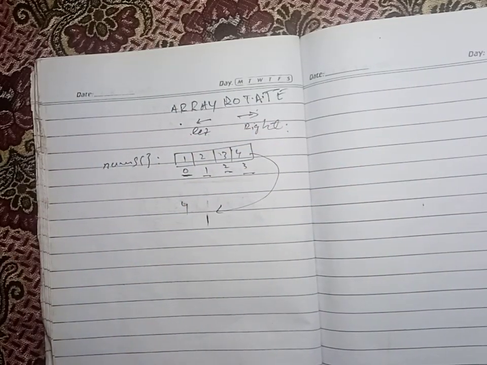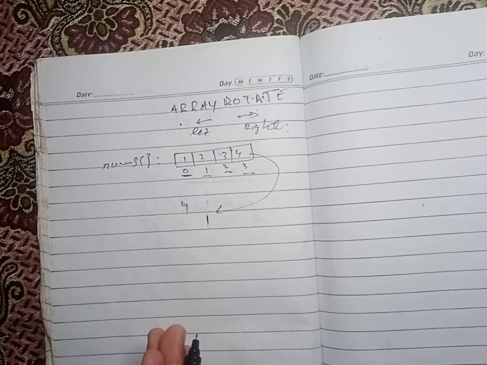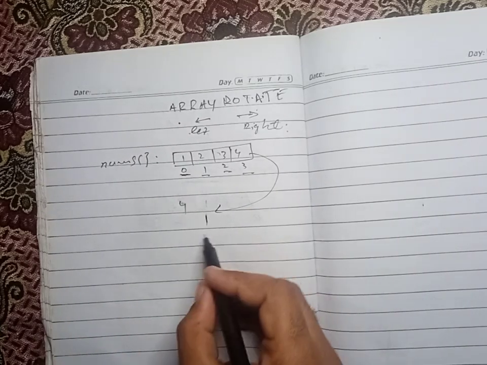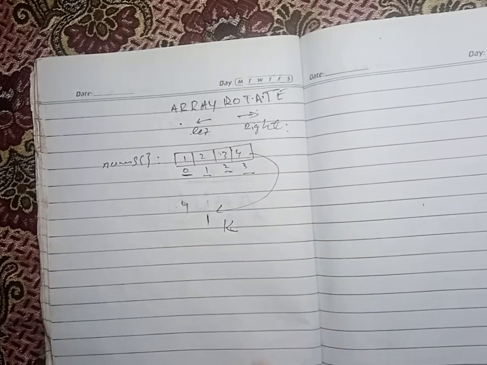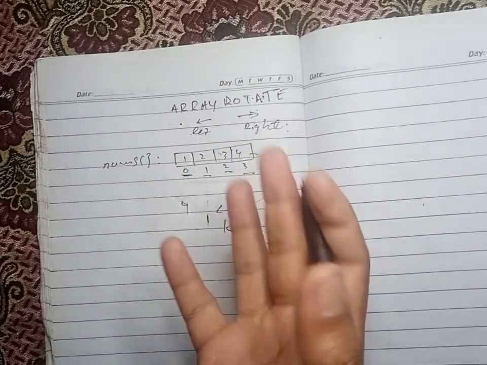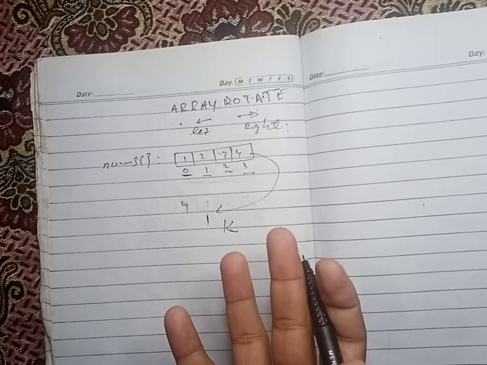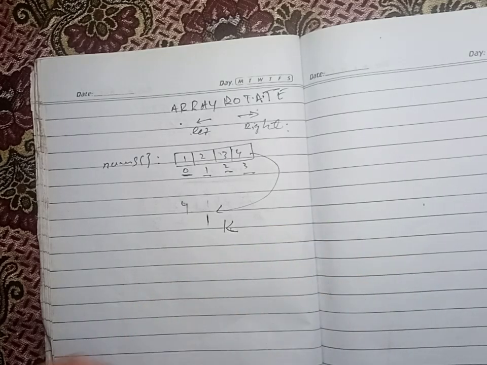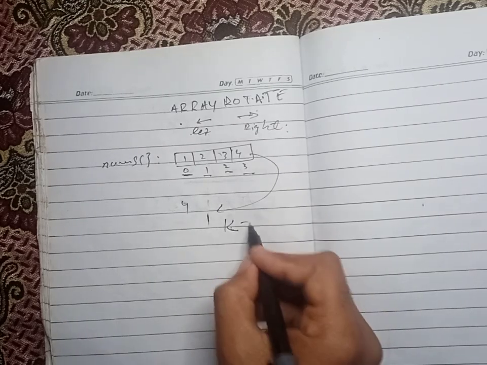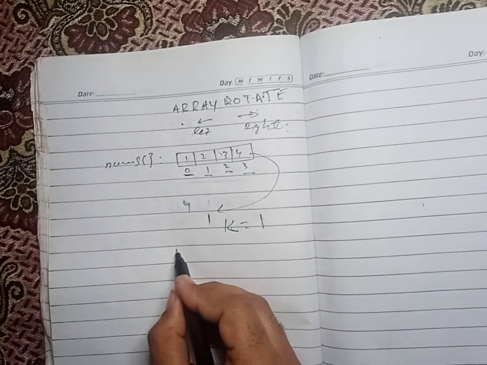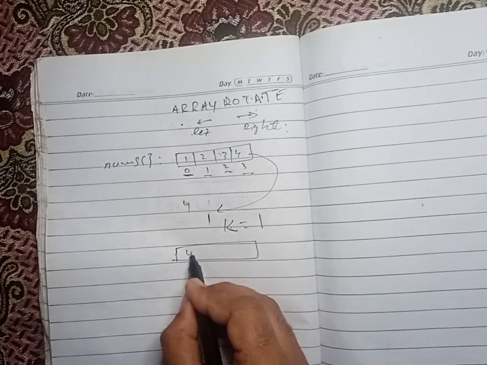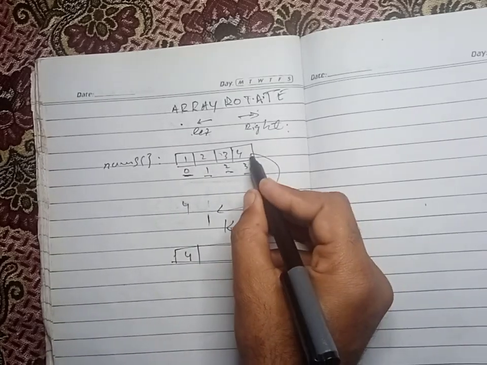What should we do if we rotate the array k times? K is a variable which decides how many times the array will be rotated. If k is 1, the array becomes 4 1 2 3.